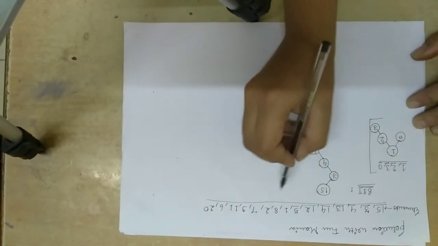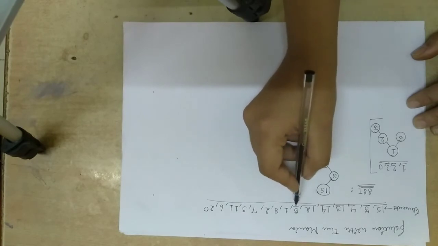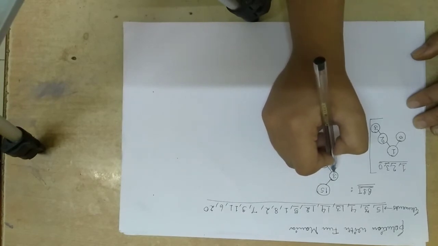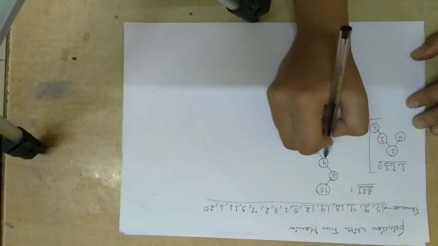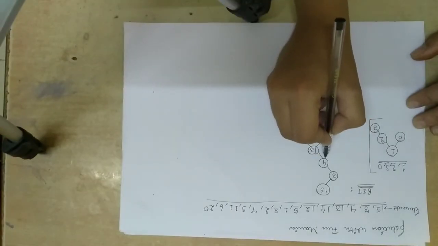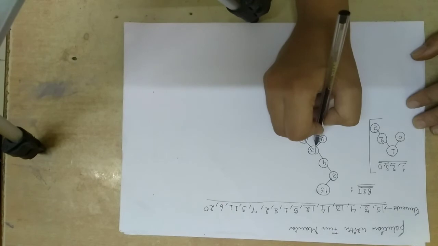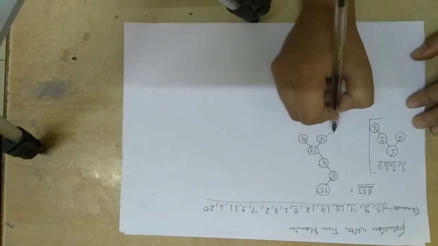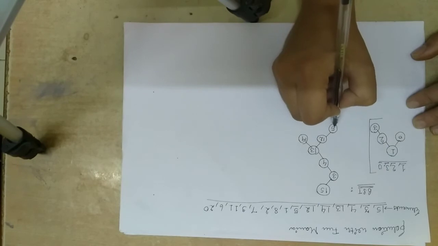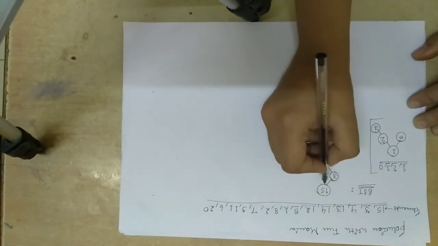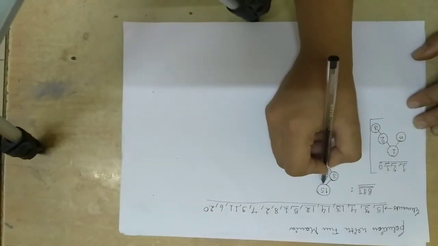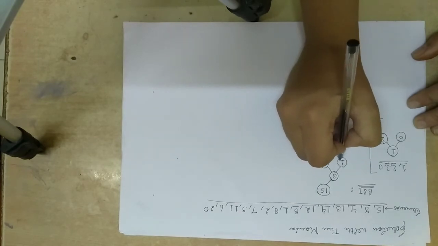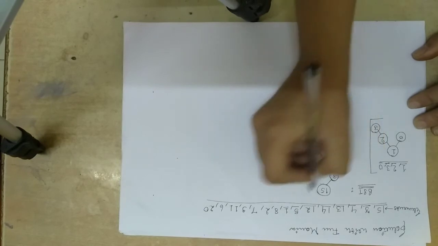Now it's over. Now comparing 5, since it is smaller than 15, we will move to the left. It is greater than 3, moving to the right. Greater than 4, moving to the right. Smaller than 13, moving to the left. Smaller than 12, finally we will insert it here to the left of 12. Next, 1, which is smaller than 15, so moving to the left. And now it is smaller than 3, so we will insert it to the left of 3.